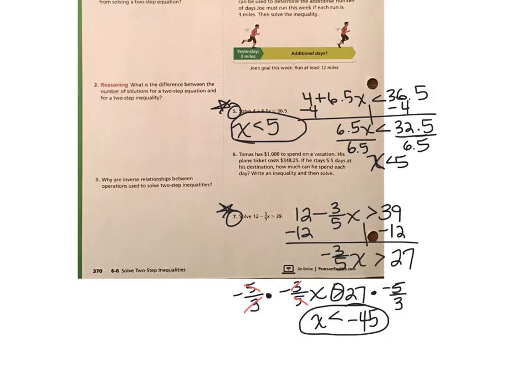Okay, let's take a look at the answers for numbers 5 and 7. Notice that for each of these two-step inequalities, you're going to start off by doing a subtraction step first. In number 5, after you subtract the 4 from both sides, you then have to divide both sides by that 6 5/10. Since you're dividing by a positive number, you do not reverse the inequality. It stays the same. So your solution set is all the numbers x that are less than 5. So any number smaller than 5 would make that inequality true.